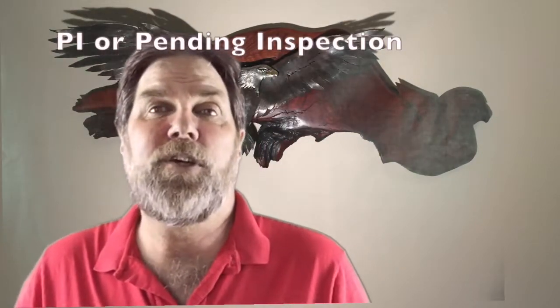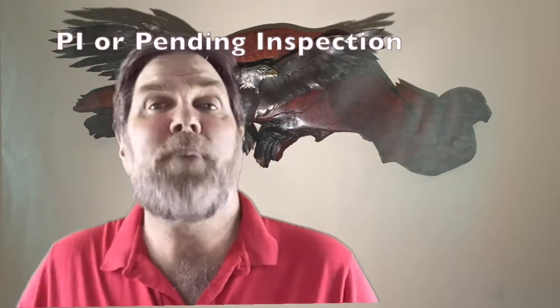Second, once an offer has been put on, if they're going to do an inspection, you're going to see PI, or pending inspection. You'll either see those words or you'll see PI. This means that someone has written a contract on the property and both parties have agreed to it. Once the sellers have accepted the contract, the buyer has whatever amount of days they put in that contract to do the inspection.